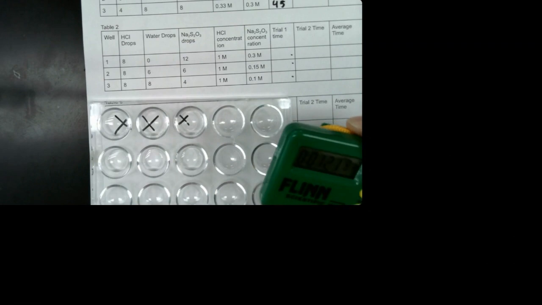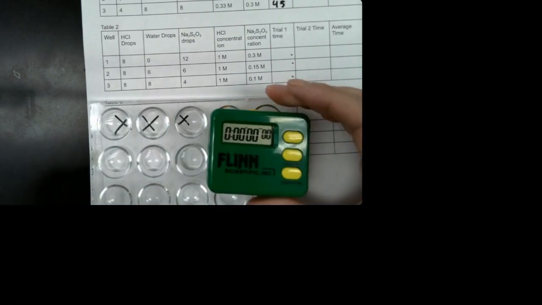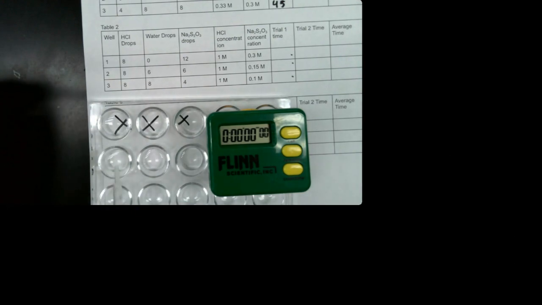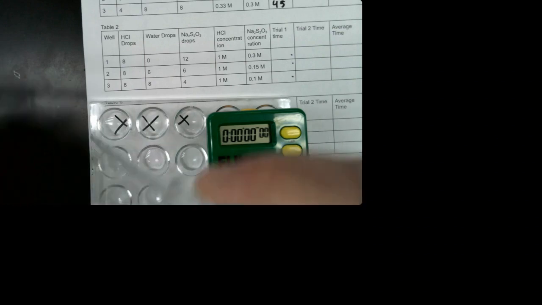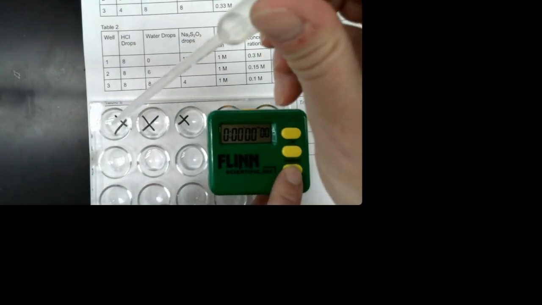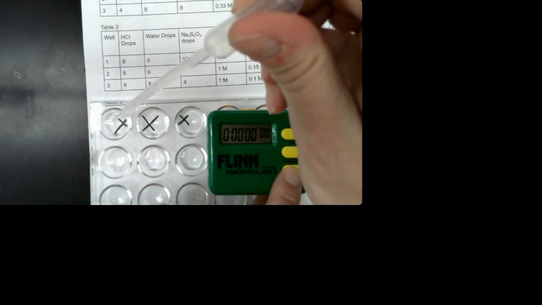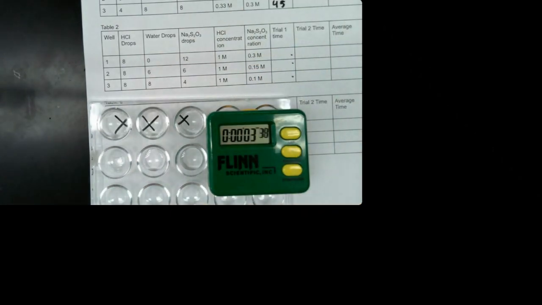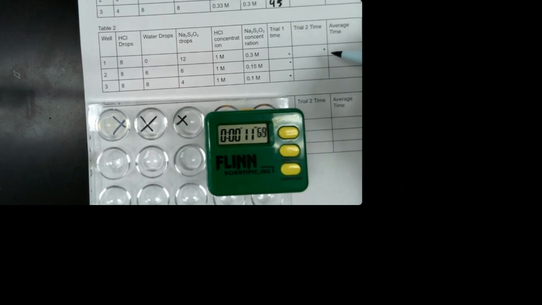So I'm going to use my hydrochloric acid pipette and soak up the hydrochloric acid and then push start. Okay, so once the X goes away, write down the time for well 1 in this box here.